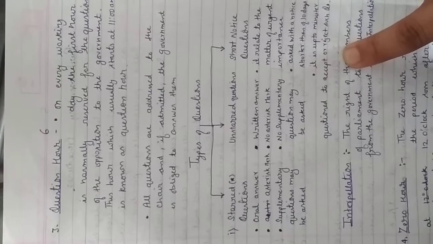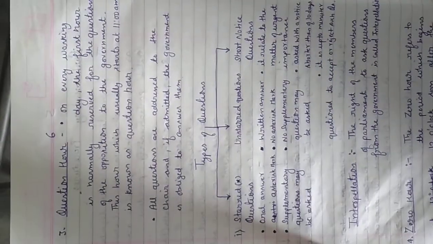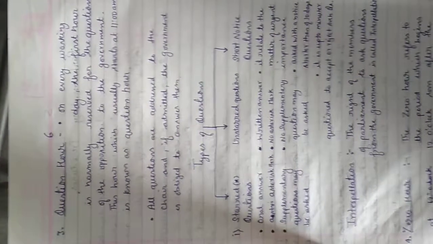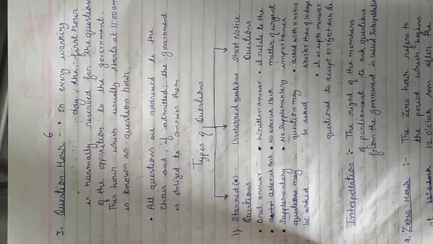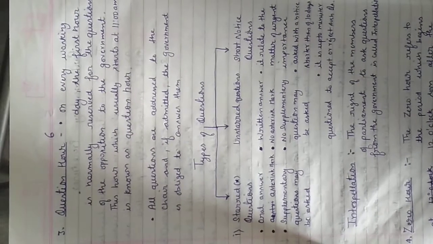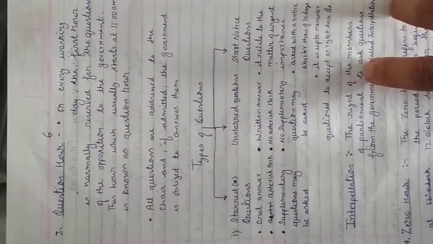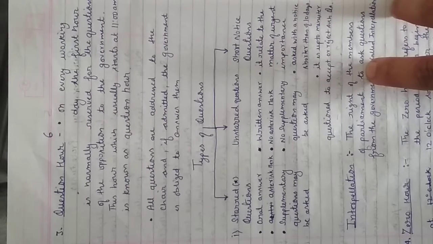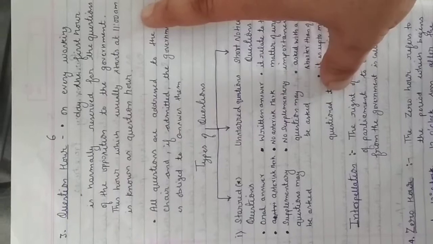Now question hour. What is question hour? On every working day the first hour is normally reserved for the questions of the opposition to the government. This hour, which usually starts at 11 a.m., is known as question hour, right? So this question hour is generally from 11 a.m. to 12 p.m., and from 12 p.m. to 1 p.m. it is zero hour.